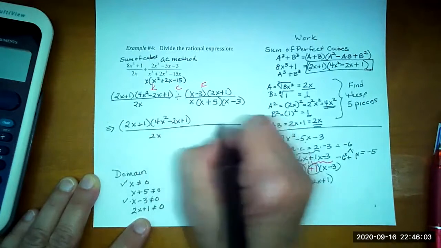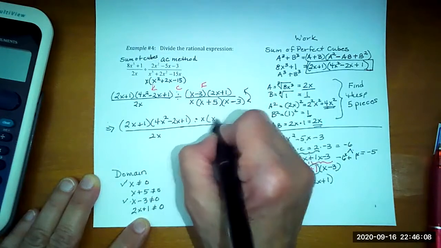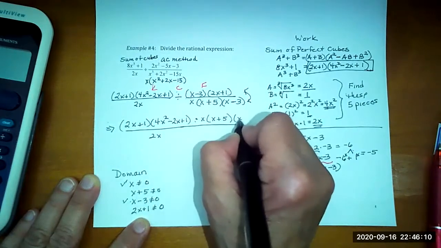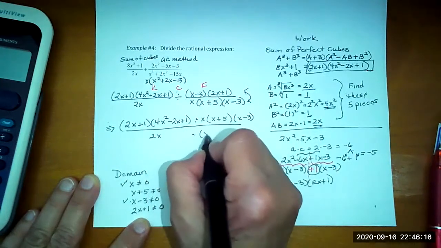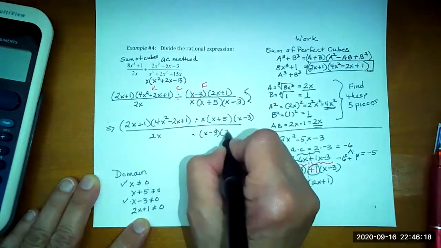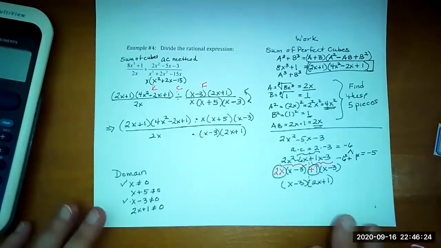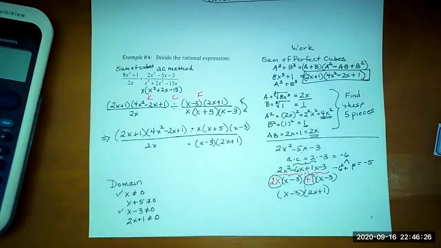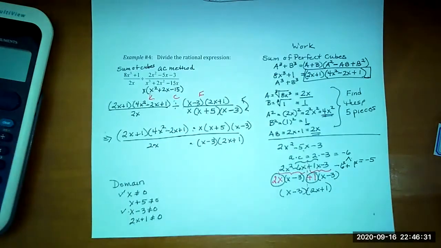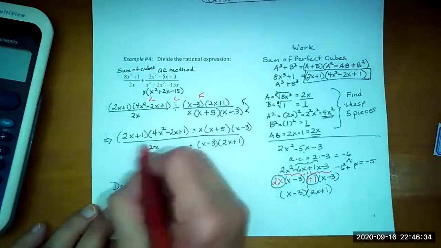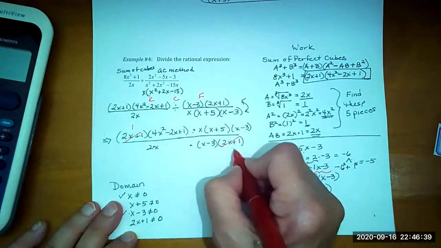And we're flipping this here. So this becomes times x plus 5 times x minus 3. And then this becomes times x minus 3 times 2x plus 1. And now we look and say, can we divide anything out? So I'm looking through. And remember, 2x really means 2 times x. So we're looking at multiplication there. So I look and I say, I've got a 2x plus 1. I can divide out 2x plus 1 from the numerator to the denominator.